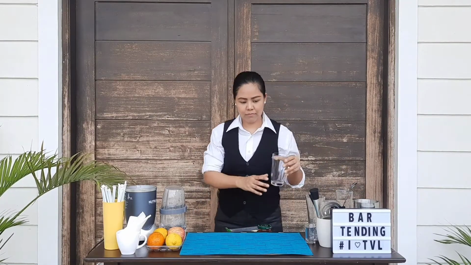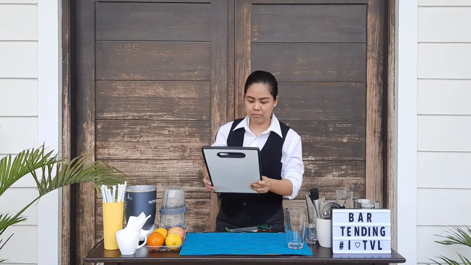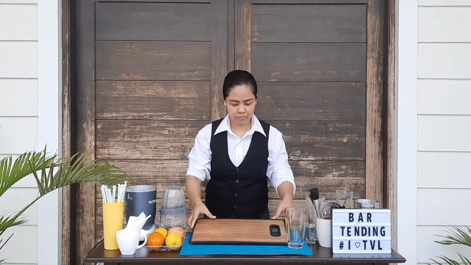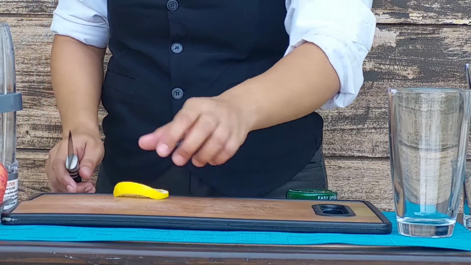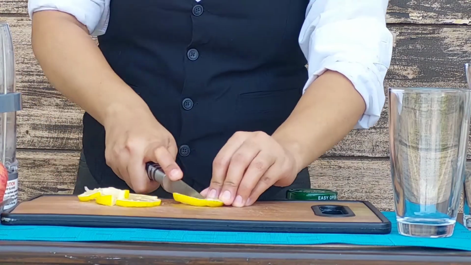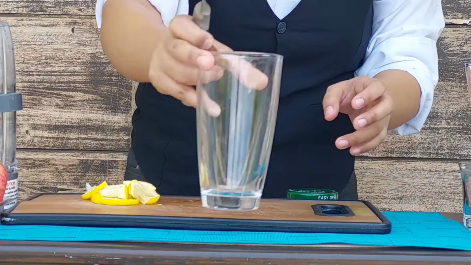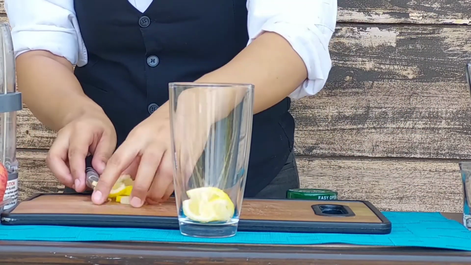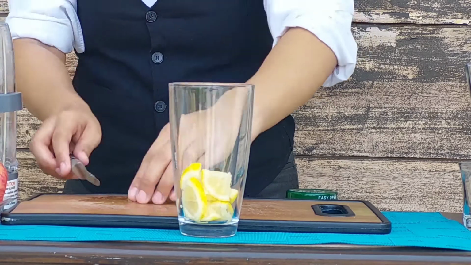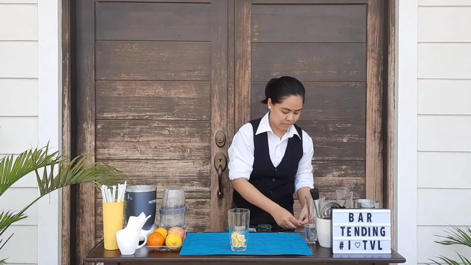Start with a mixing glass. For this cocktail, cut lemon into quarters. Together with the cut lemon, add 8 leaves of mint.